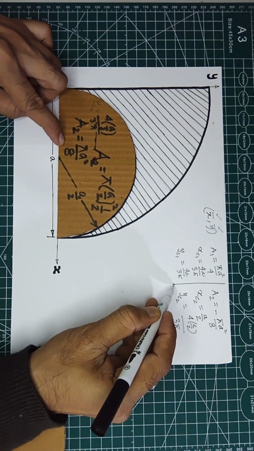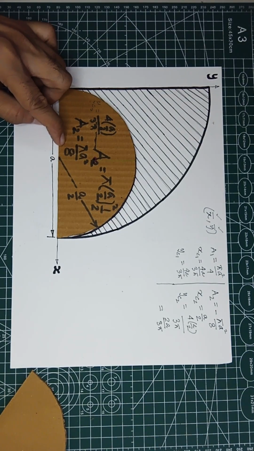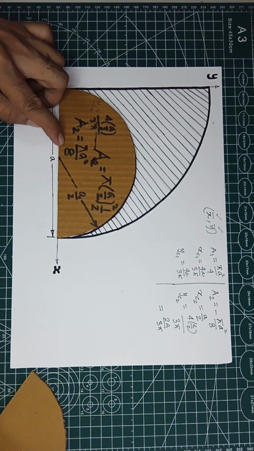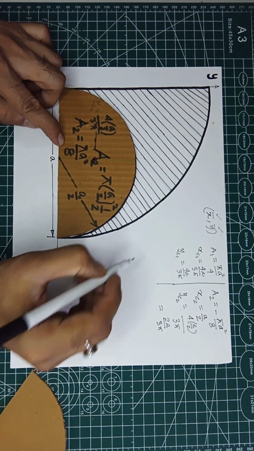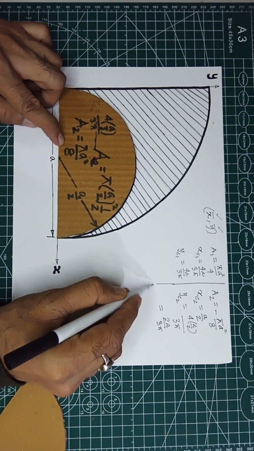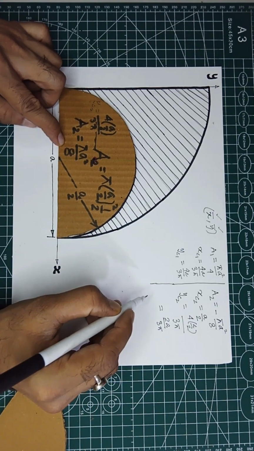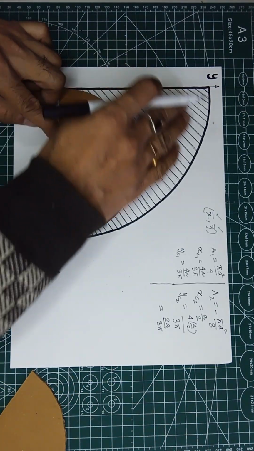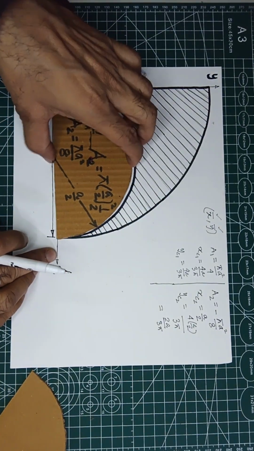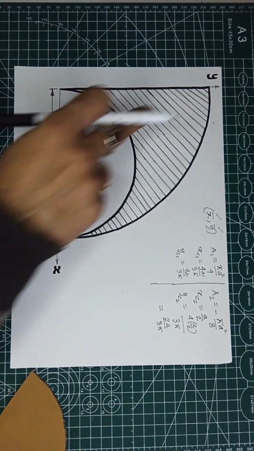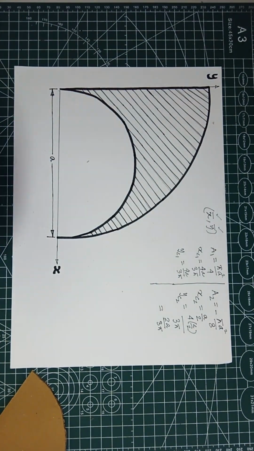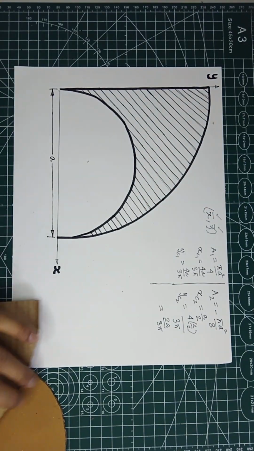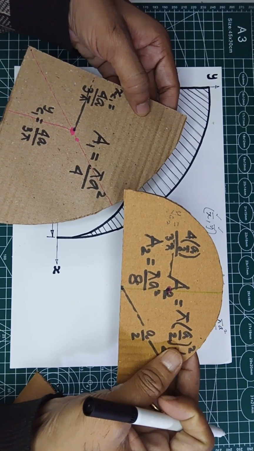So these are the necessary things that we have to calculate first. Then what we will do? We will write the definition of the central coordinates for the composite area. Composite area is basically this shaded area. This is composed of this minus this.